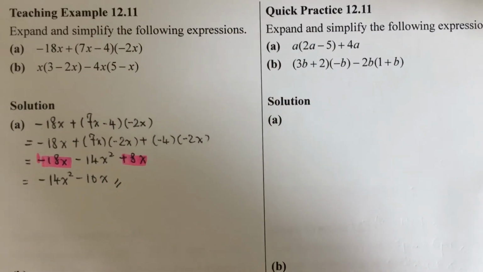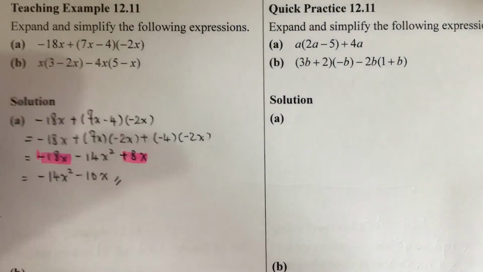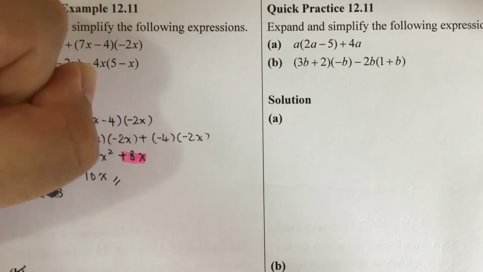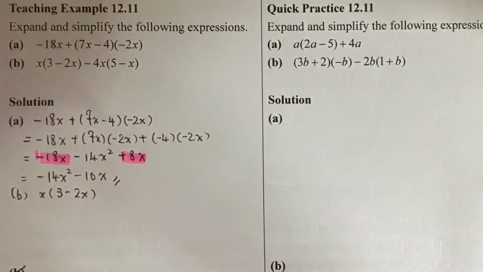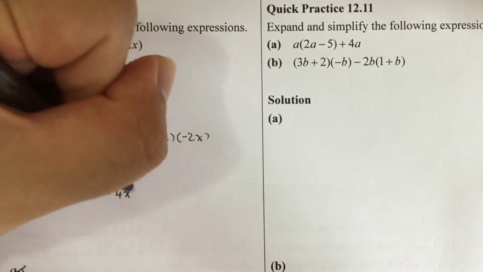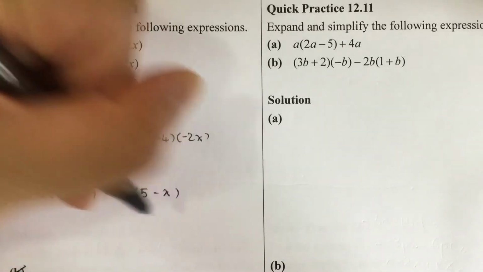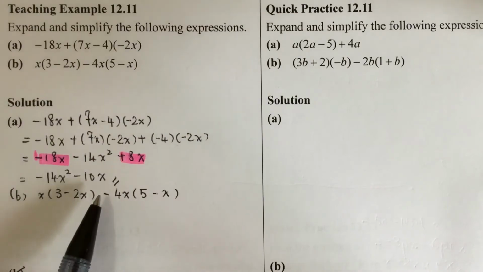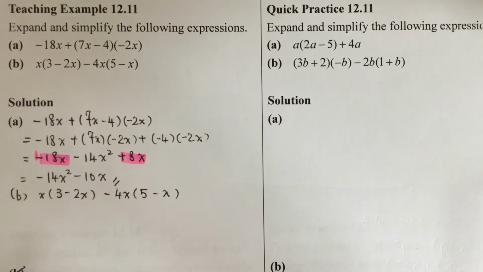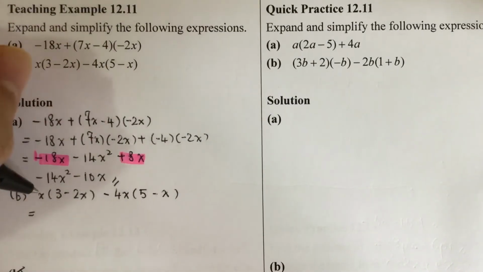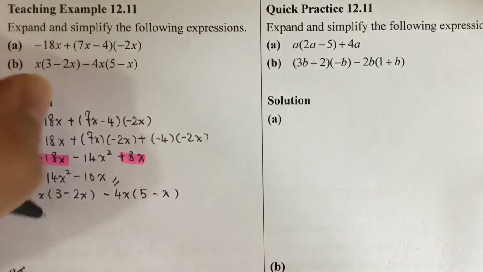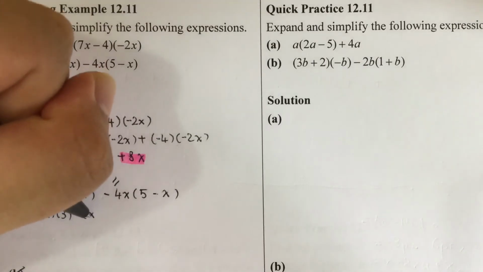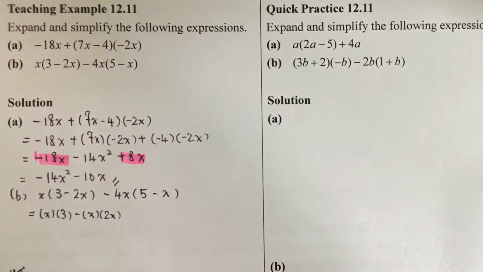So for part B, we will do the same thing. For part B, this time is x times 3 minus 2x minus 4x times 5 minus x. So let's do it one by one. Okay, now let's do this one first. First of all, this one is multiplication. We do it first. x times 3 minus x times 2x.